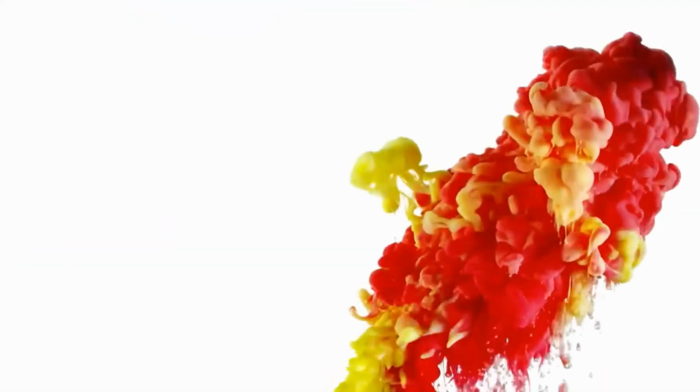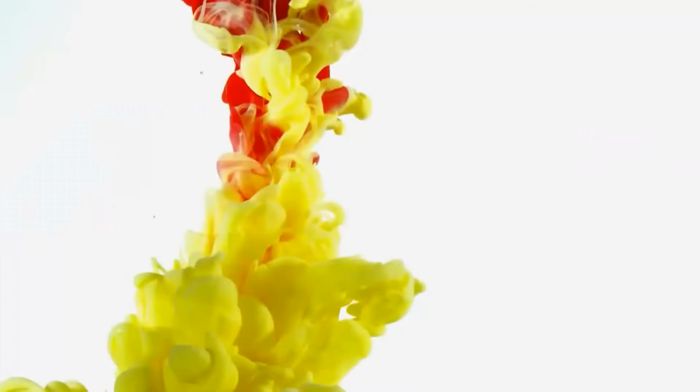So before we start painting, I just thought I'd show you 3 artists that use colour wonderfully.